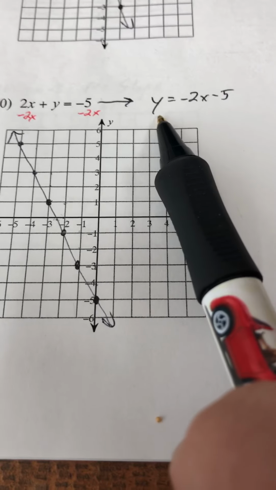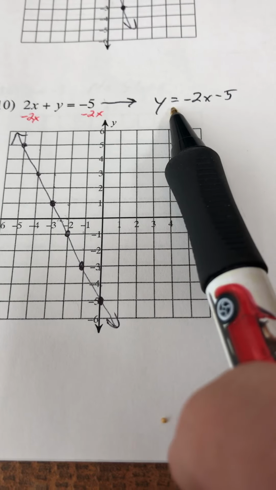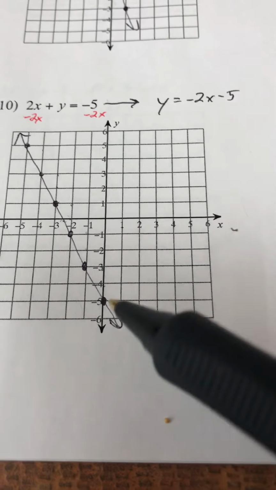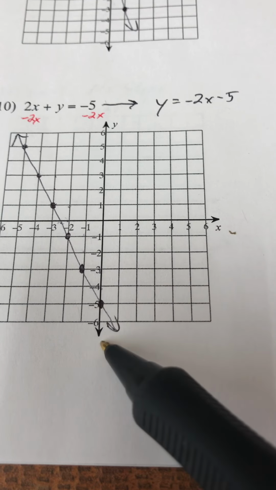So I just changed to slope-intercept form where I subtracted 2x from both sides. Now I got y by itself. I have my y-intercept, which is negative 5. And then I have my slope, which is negative 2. It means I go down 2 over 1.